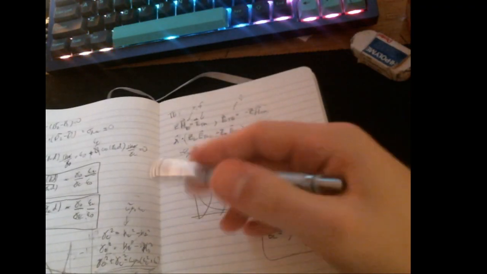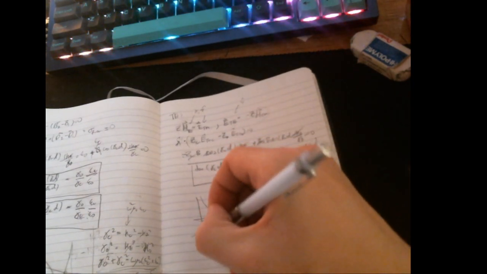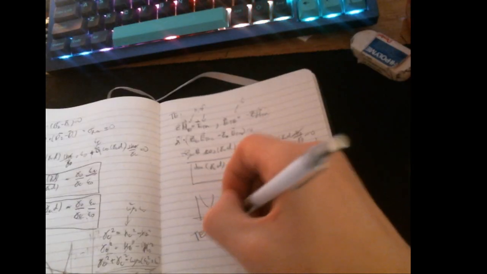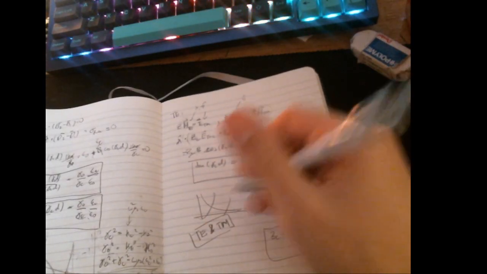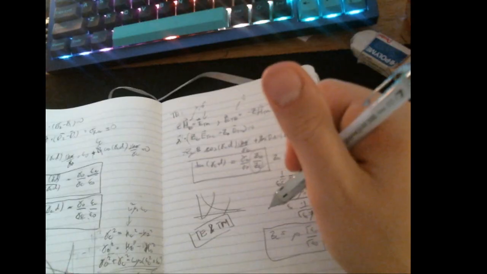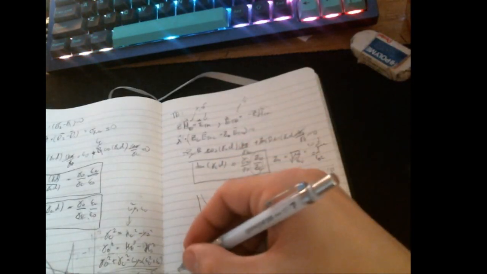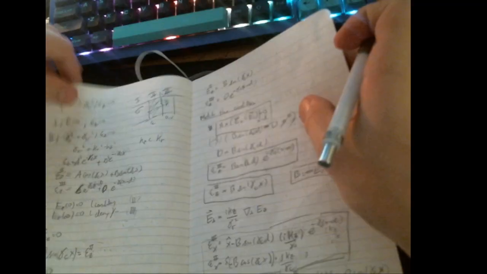So in this system, the system can support both TE and TM modes. This looks like the right answer to me. So we get both of them. We can ask, does this support TEM modes? Well, this one's really easy actually. We can do this as well.